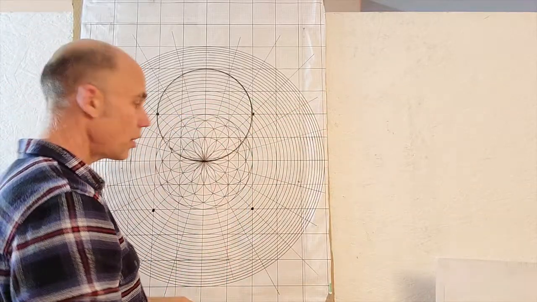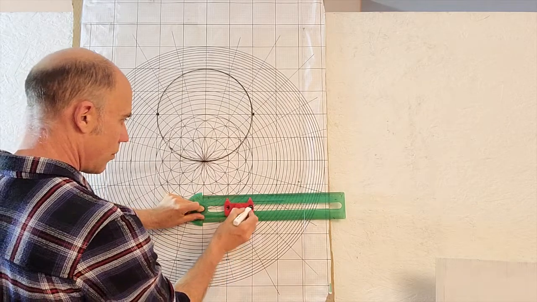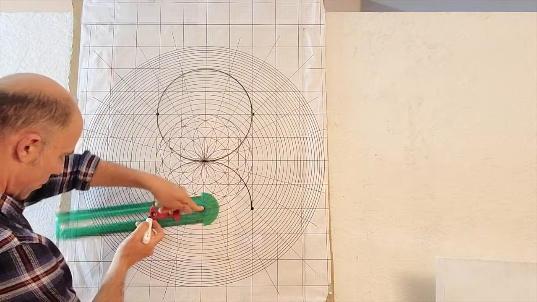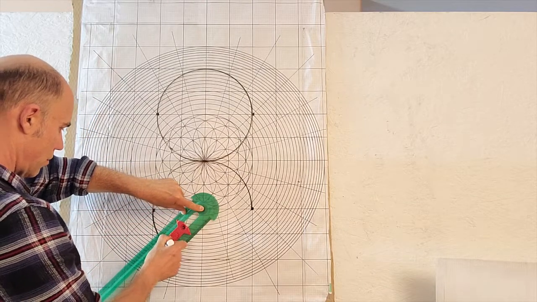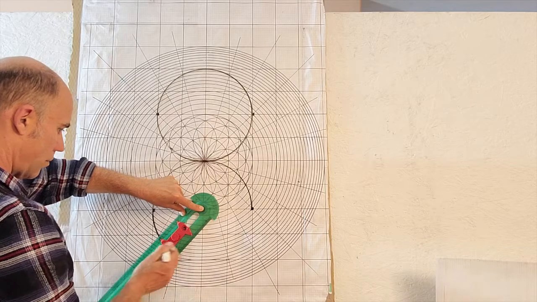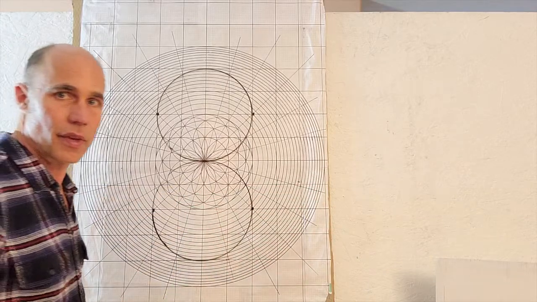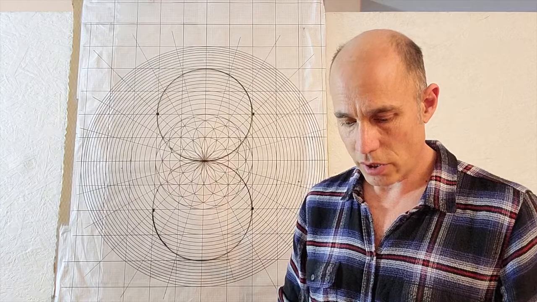Okay, that's 1 circle. And another circle. Okay, so there you have it, 2 circles, and that's the symbol for the number 8.